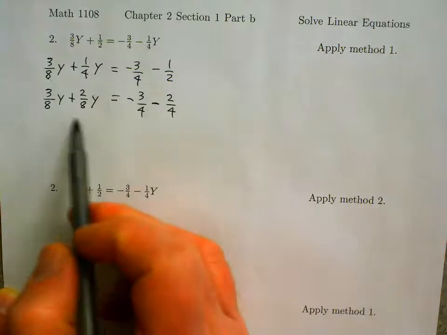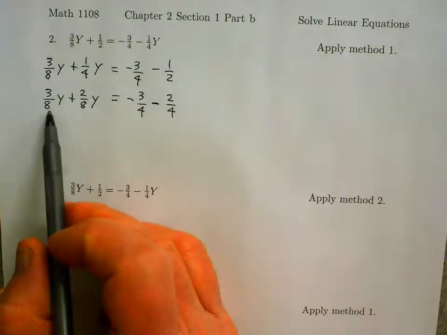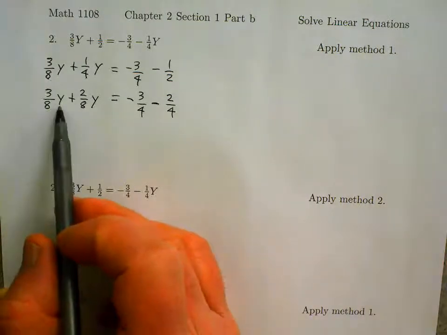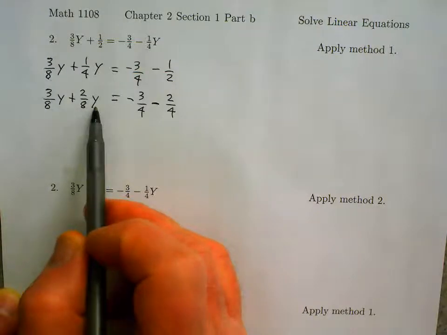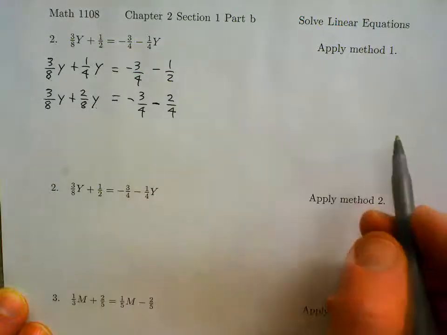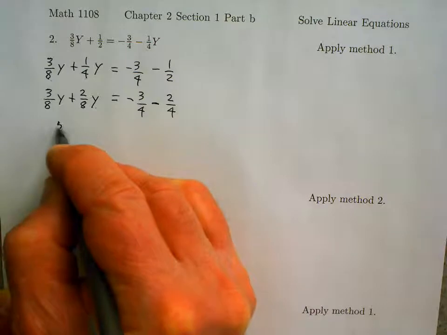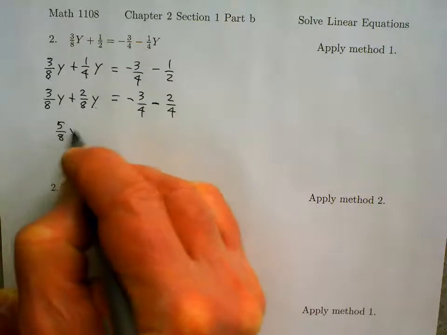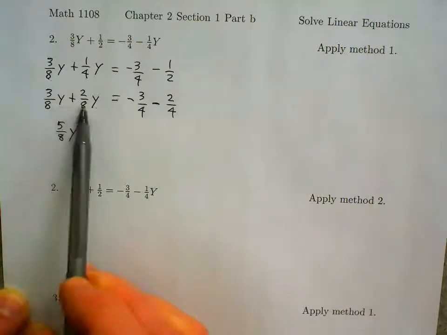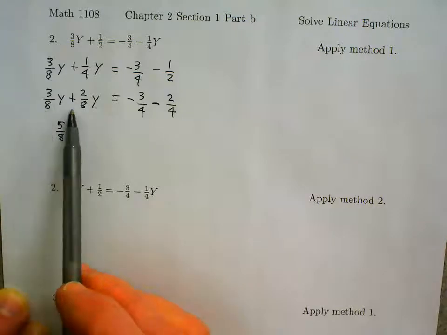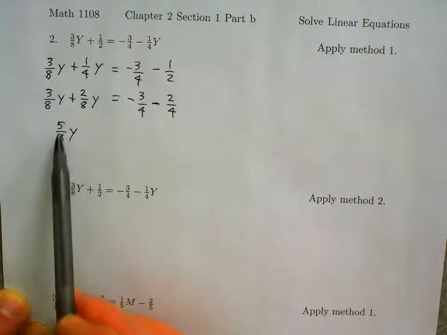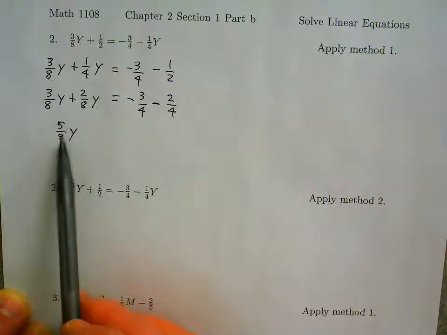Okay, now on the left-hand side, 3/8 y plus 2/8 y is a total of 5/8 y. We added the coefficients. 3/8 plus 2/8 is (3 plus 2)/8.